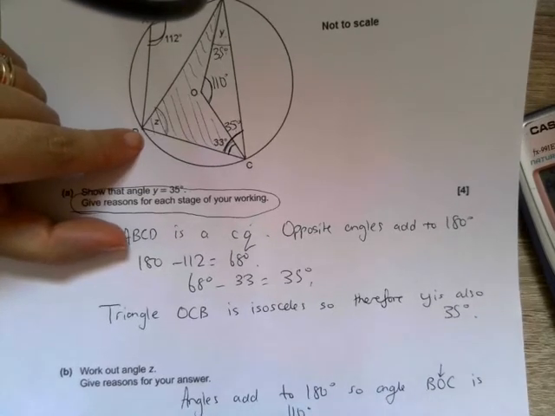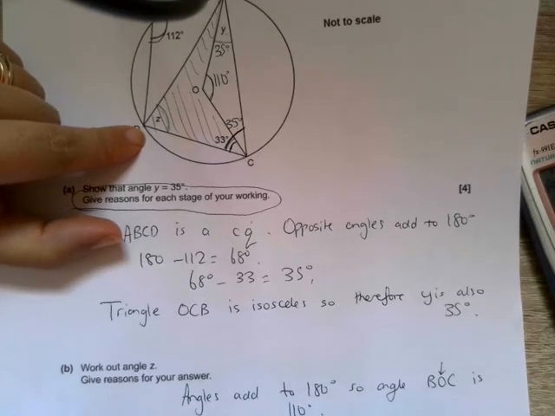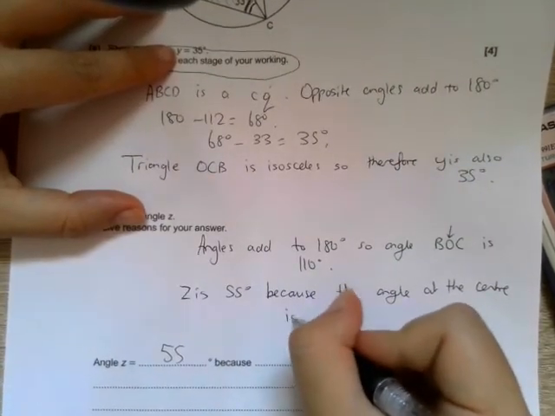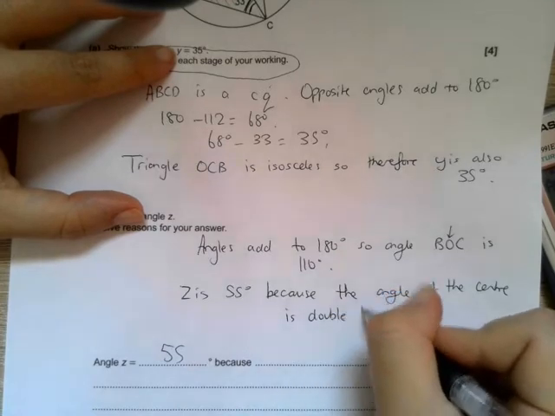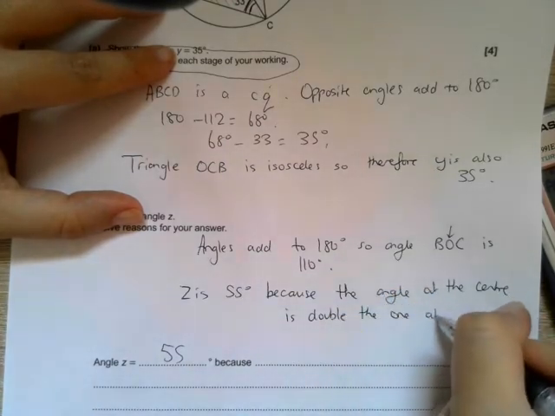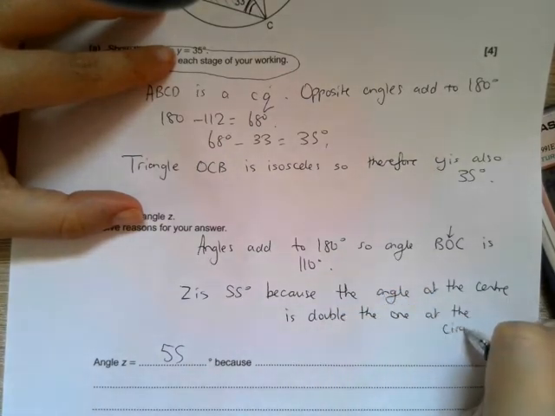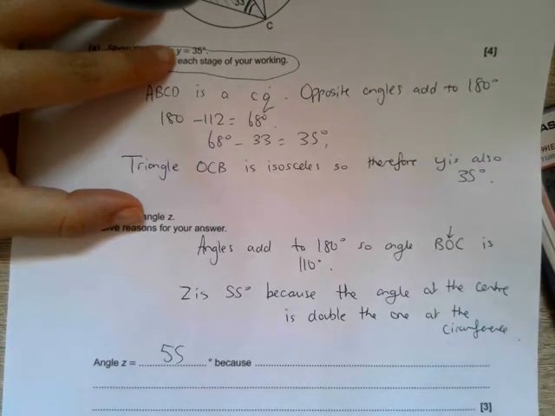And now Z is 55 degrees because the angle at the centre is double the one at the circumference. Don't know why I didn't use those dotted lines, but never mind.